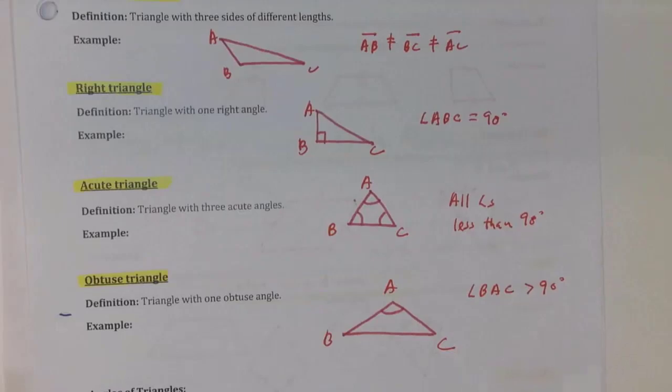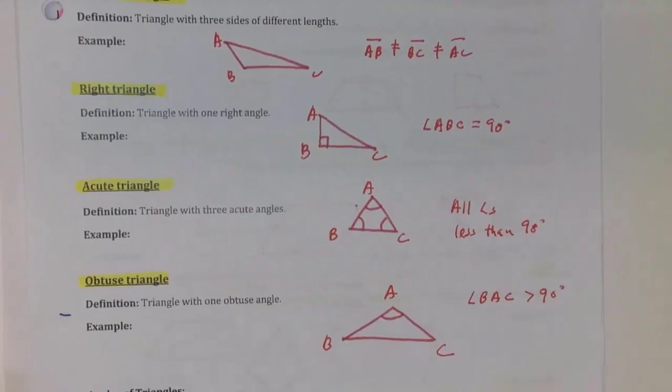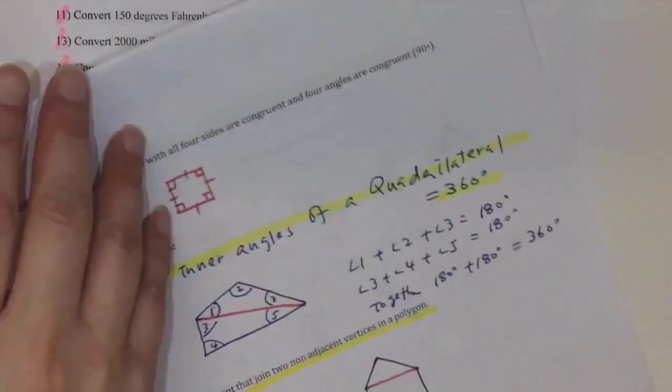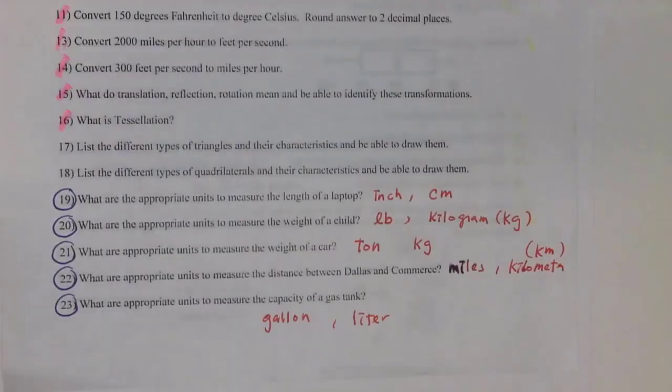And we also talk about the different types of quadrilaterals. If I say this shape has exactly one set of parallel lines, what is it? That's the question.